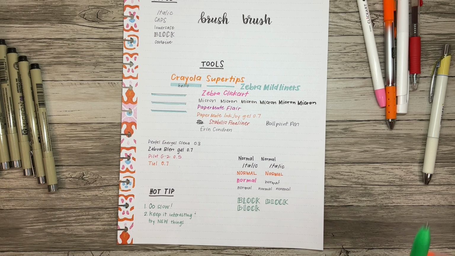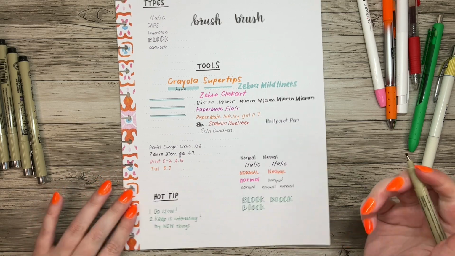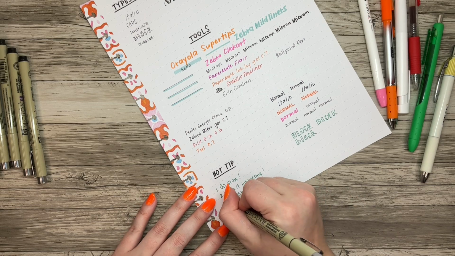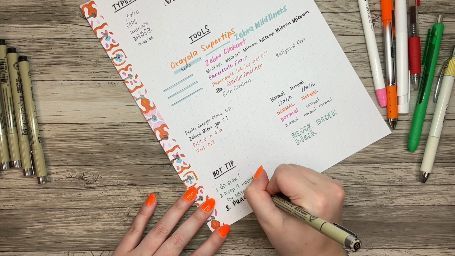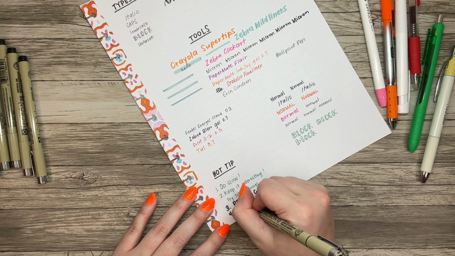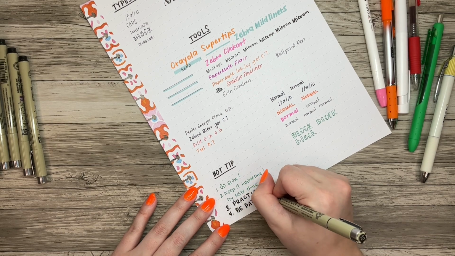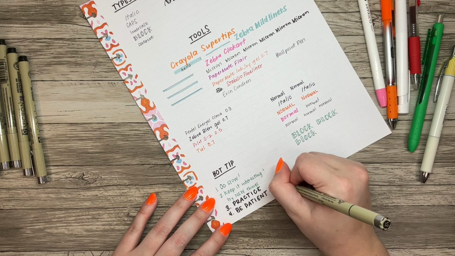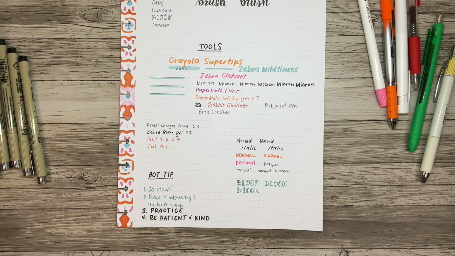And my biggest tip to you, this is literally the biggest one, so we're going to write it with this 12 here. These are the 2 biggest ones. Practice, and be patient and kind. So going slow, keep it interesting, and try new things.